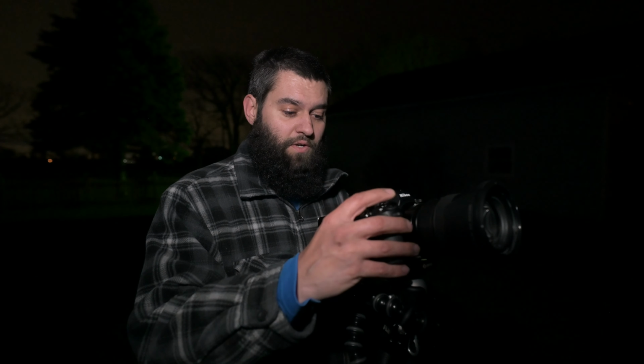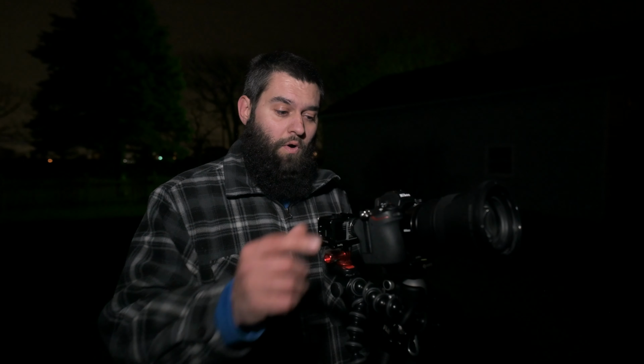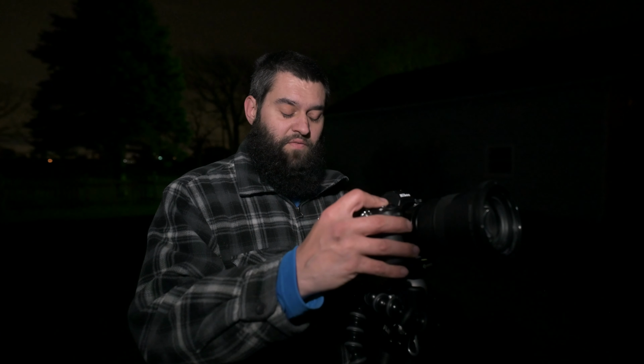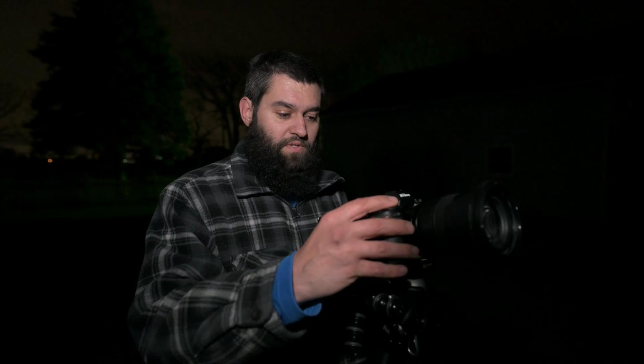So from ISO 100, I'm going to go to ISO 200. I'm going to take another shot without changing the exposure time or the f-stop value. And then from 200, I'll go to 400 and do the same thing. And we're going to do this all the way up to 6400.